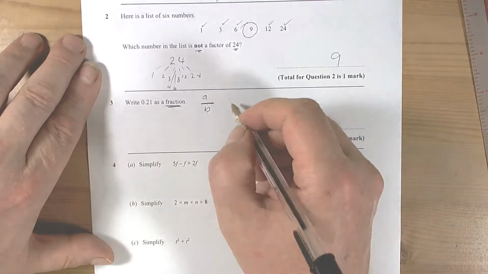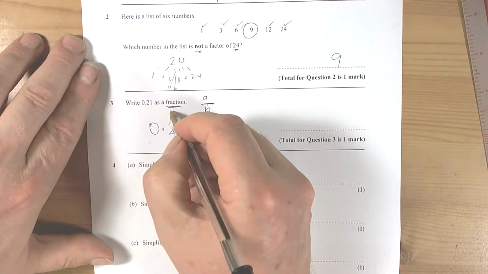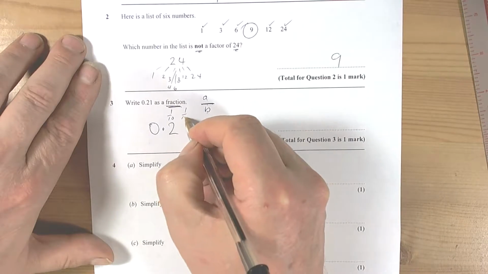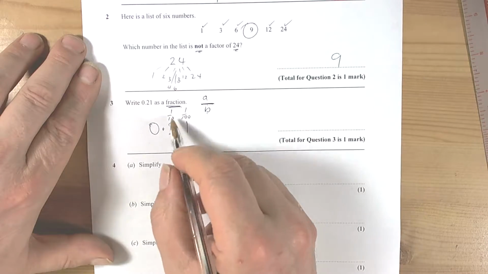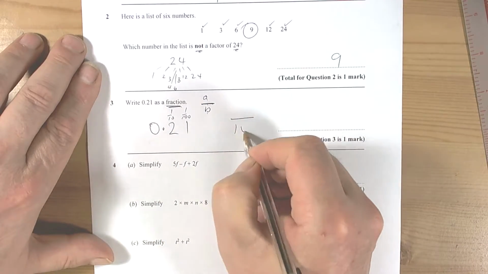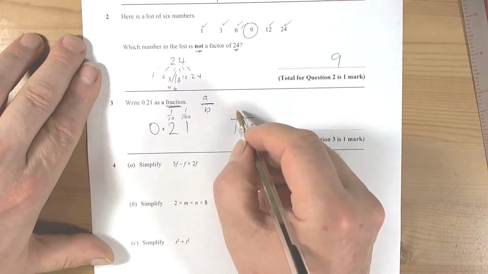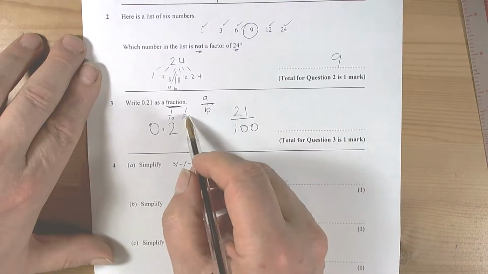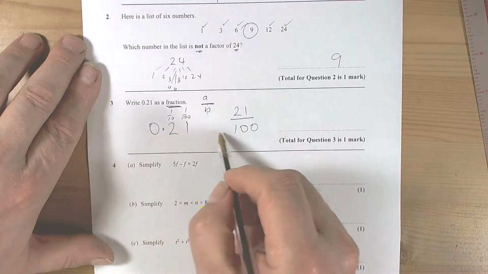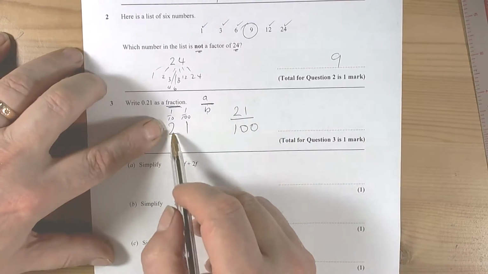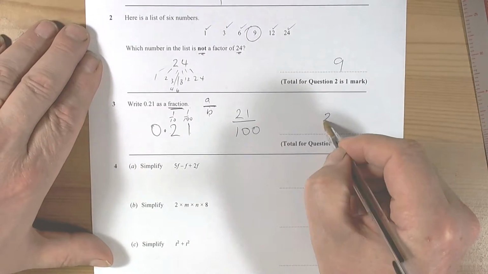So 0.21 as a fraction. Well, again, when we think about the place value of these digits, then the 2 is in the tenths column, the 1 is in the hundredths column. So the smallest part of this fraction is hundredths. And because there's 2 tenths, that's 20 hundredths, so there's 21 hundredths altogether. A quick way of doing this is to find the digit that has the smallest place value and then ignore the decimal point, and you've got 21 over 100, so 21 over 100.